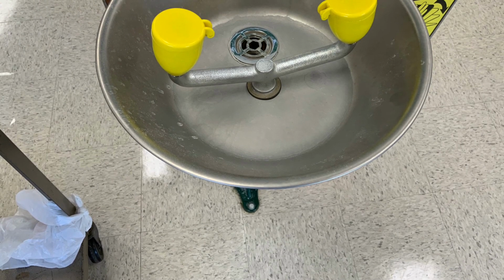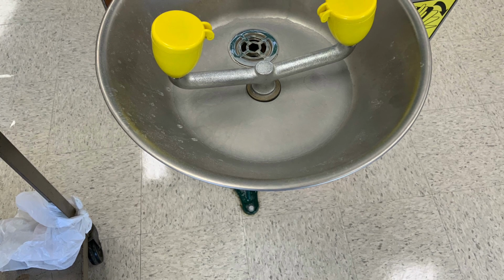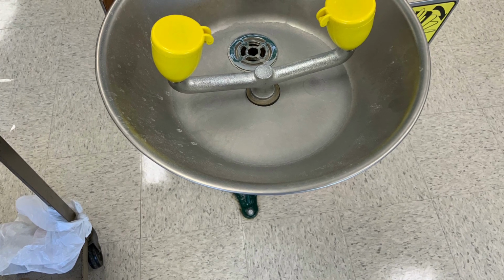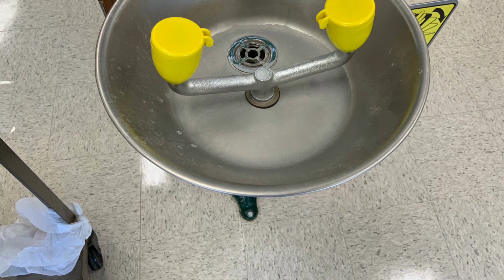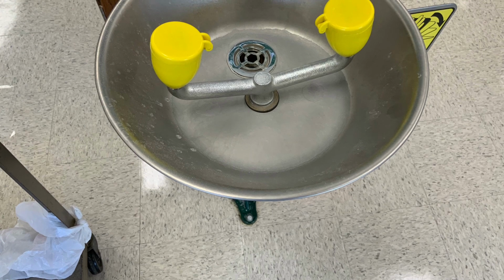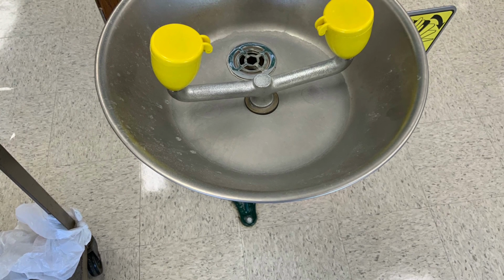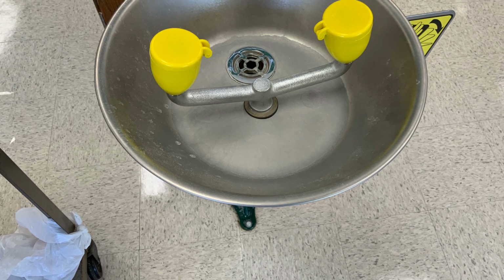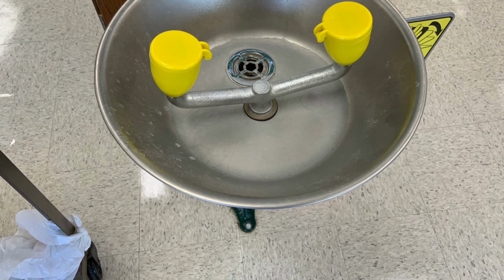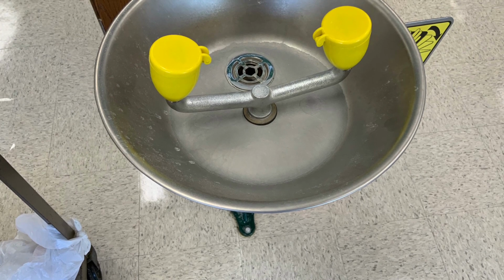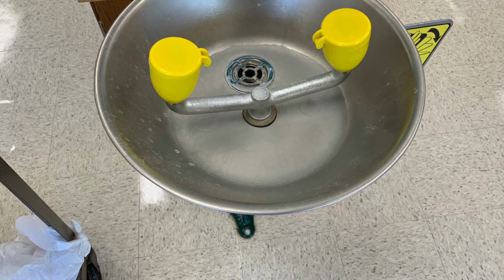Up next, we have the chemical eye wash station. This is used for when somebody gets any potentially harmful chemicals in their eye, and it needs to be cleaned out immediately before it does any damage. You go over to the chemical eye wash station, you open up the yellow things that are protecting the water from coming out, and then you pull the lever, and the water comes out, and you just look down into it, and the water rids your eyes of any harmful chemicals.